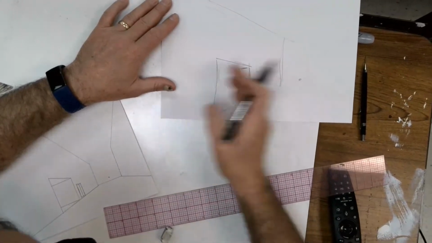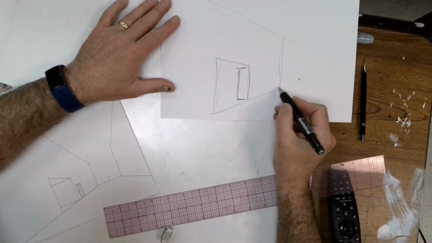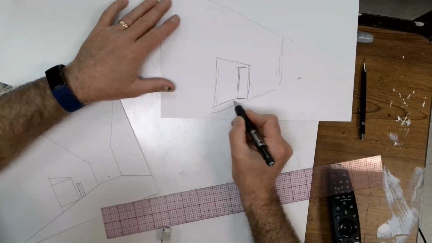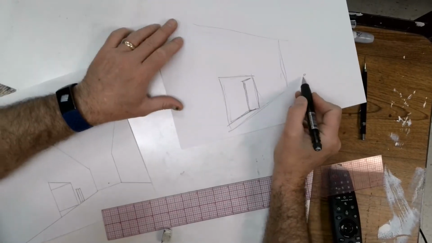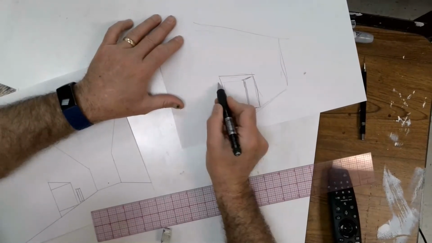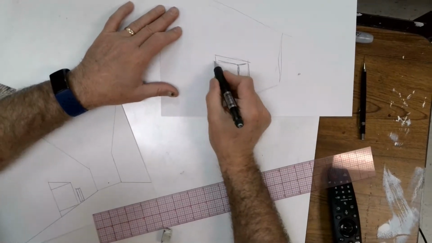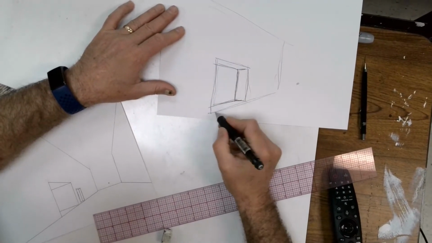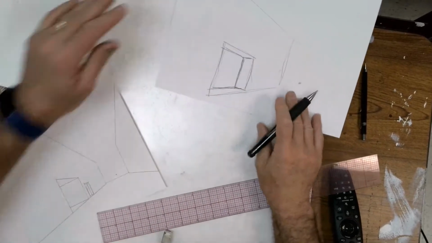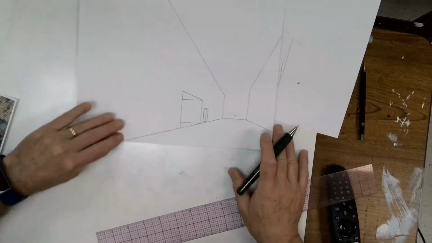But then it didn't go back all the way in there. And so I used the vanishing point here to draw this part of it. And I used the vanishing point here to draw this part of it. So it only went back into space that far. Does that make sense? So that's what I drew in small version right here.